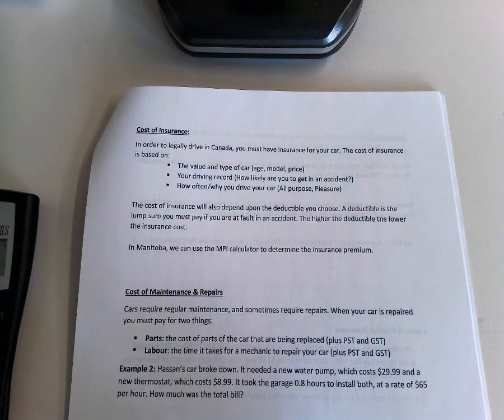Your insurance cost will also depend on your driving record. So if you have been in lots of accidents in the past where you were the driver and you were at fault, your insurance will cost more money. That's because the insurance company will determine that you are more likely to get in an accident, so you will end up paying more for insurance.